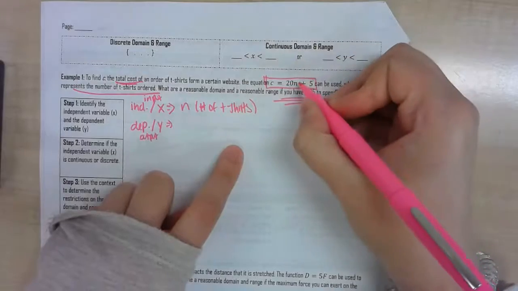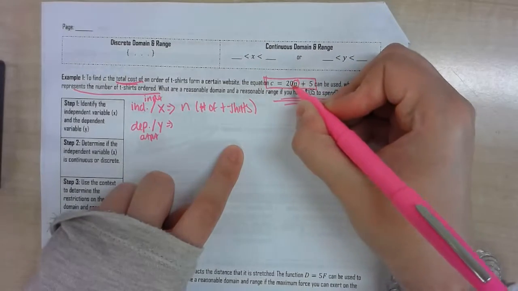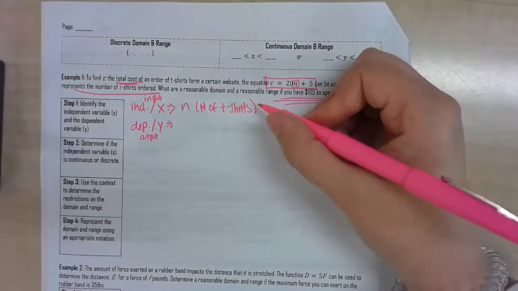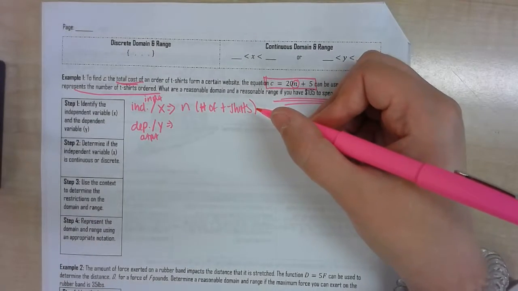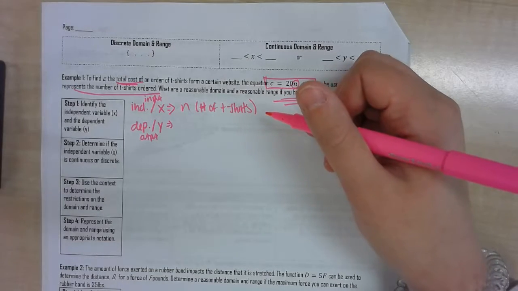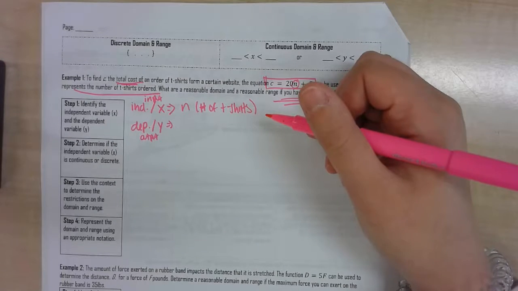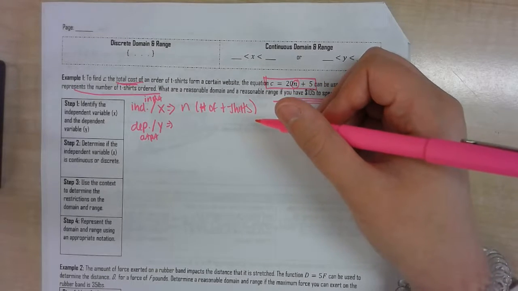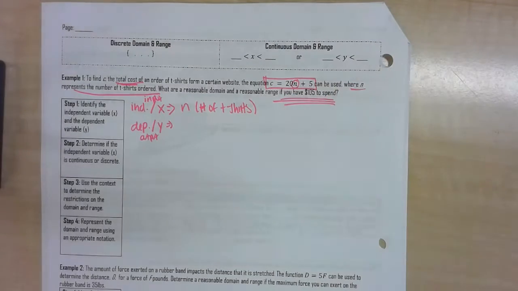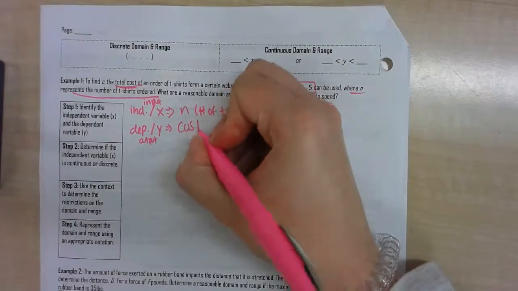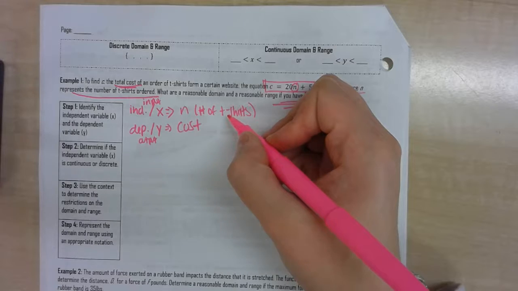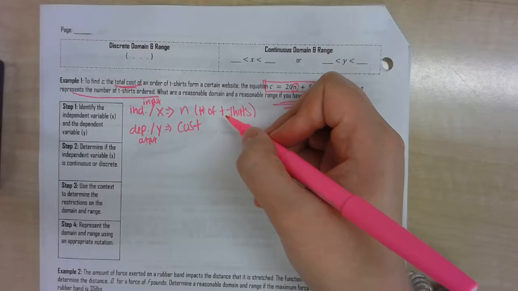If you want to cheat, you can also look whatever number is behind another number on the right side of the equation is probably going to be your independent variable. But let's think about it. Your number of t-shirts is independent of anything else because it's what you're deciding to do. You're deciding that you want that number of t-shirts, which changes your cost. But the cost only changes when you change that number of t-shirts. So that's how you know.